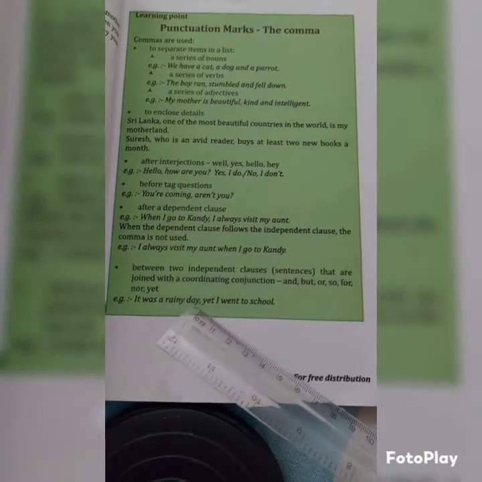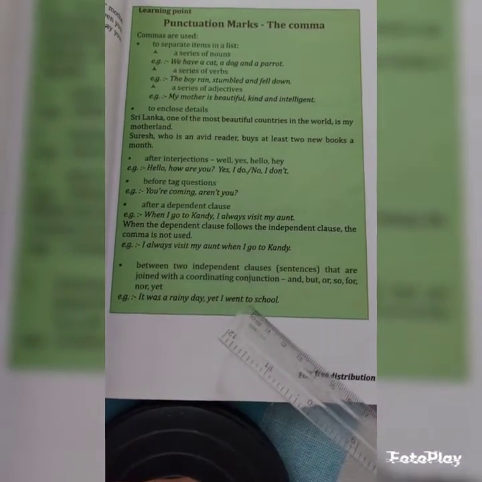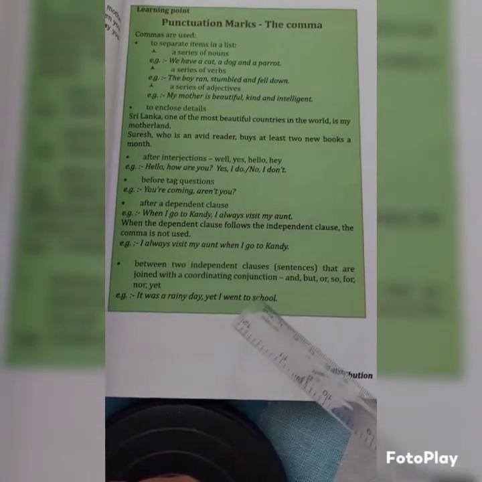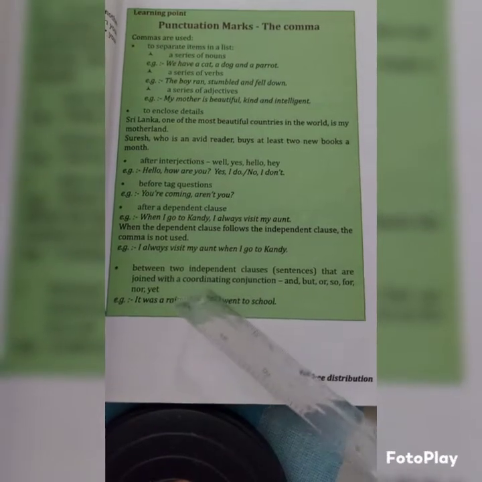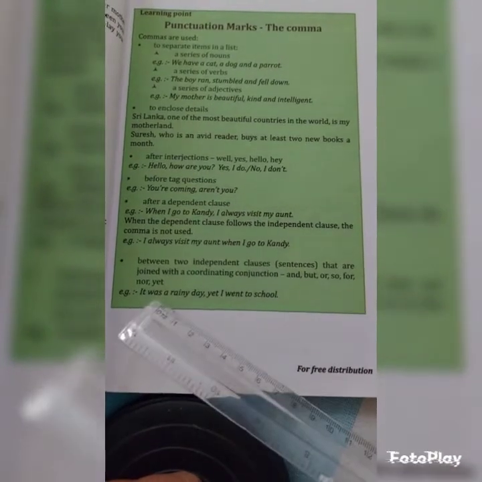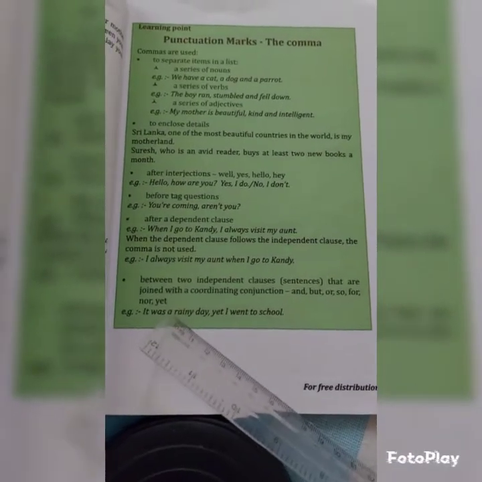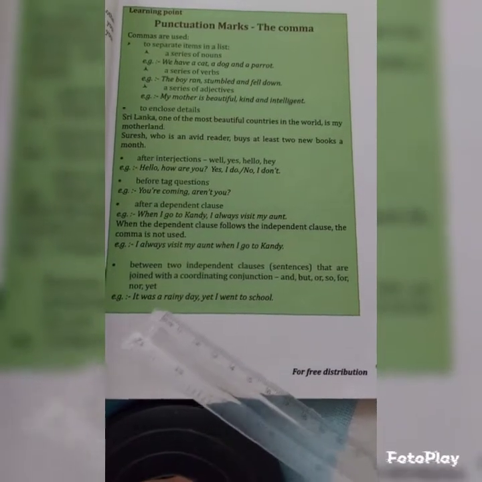It was a rainy day. It is an independent clause. I went to school. நான் பாடசாலைக்கு சென்றேன். These are independent clauses. நாங்கள் ரெண்டையும் தனித்தனியாக எடுக்கிற நேரம் yet விட்டுட்டு பாருங்க. Right? Leave the word yet. Take the independent clause separately. It was a rainy day. It is a sentence. It is called independent clause because it can give you the complete meaning alone.